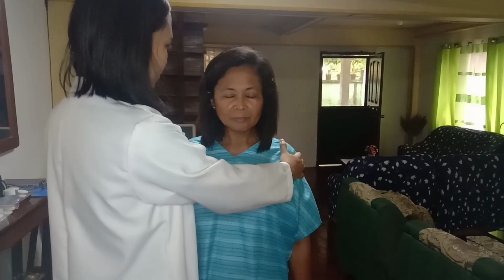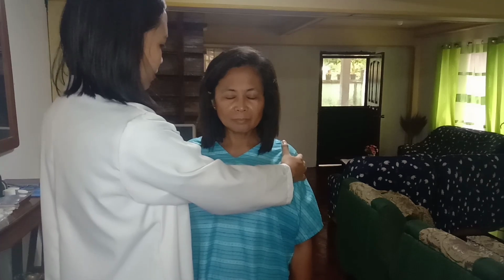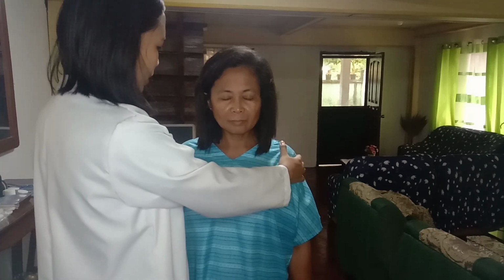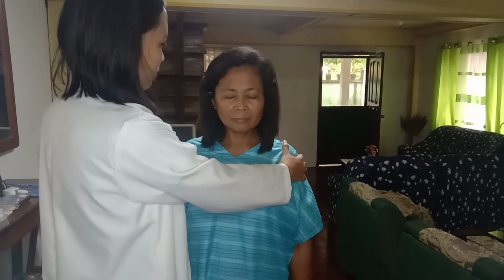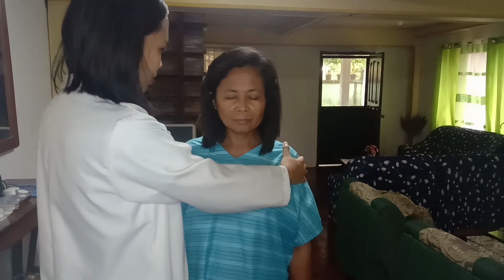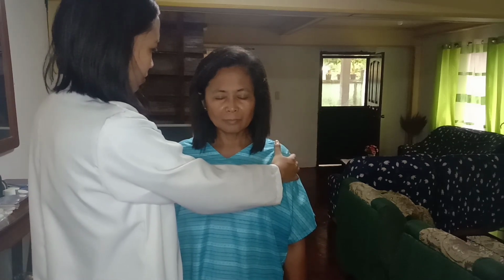And now we are going to perform the Romberg test. We are going to instruct the patient to stand with her feet together, arms at her sides and eyes closed. Stand close to her and observe for 20 seconds. She may sway slightly but does not lose her balance.